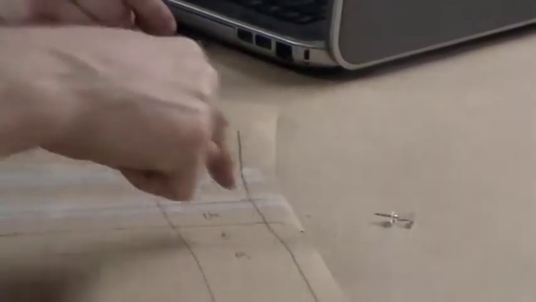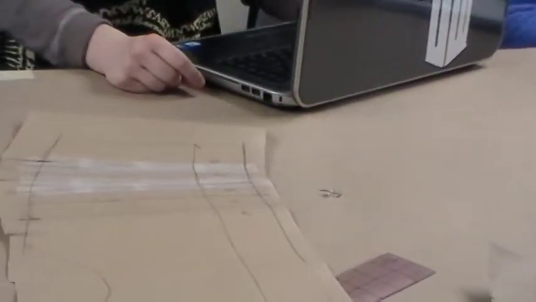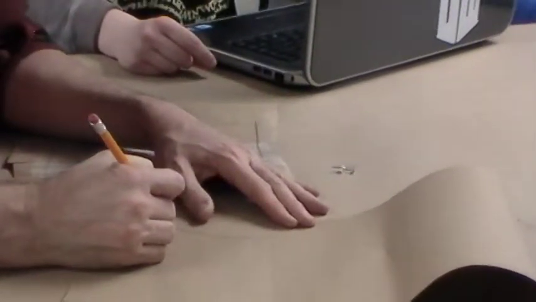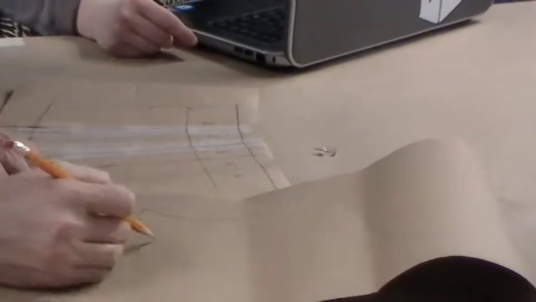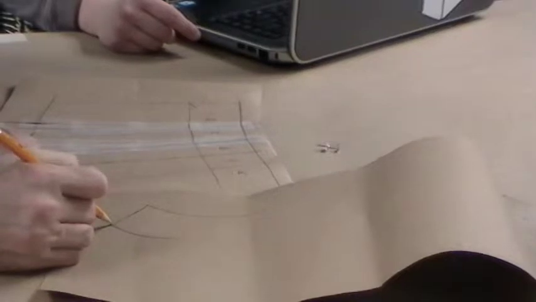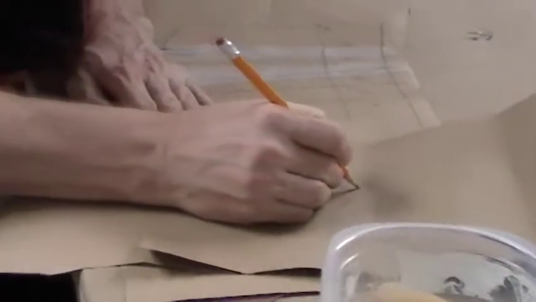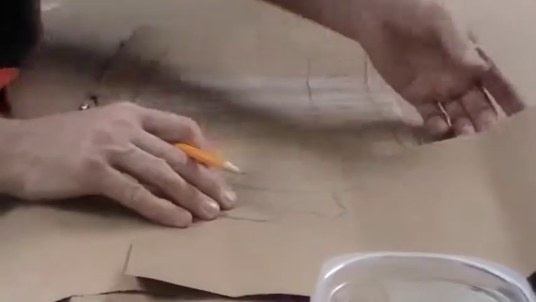In the long run, what's the overall pattern shape going to be when all is said and done? Center back is going to look something like this. The side seam is going to take on a curve like this. And then you're going to have your armhole and your shoulder and your neckline. So it's going to look something like that.